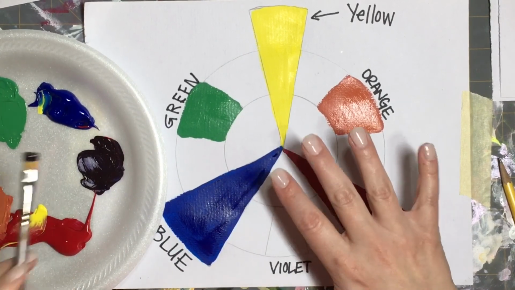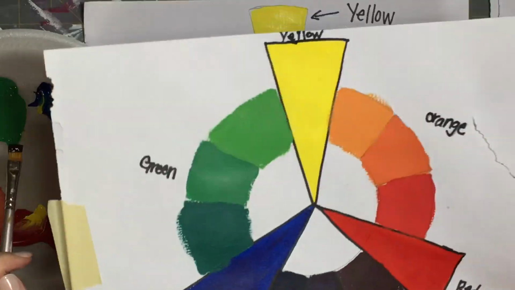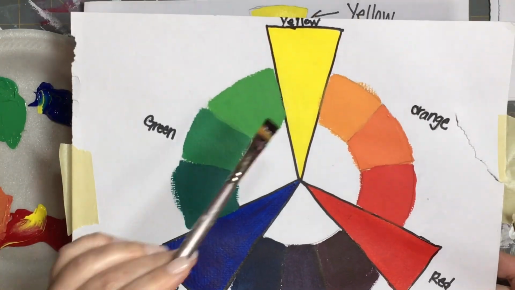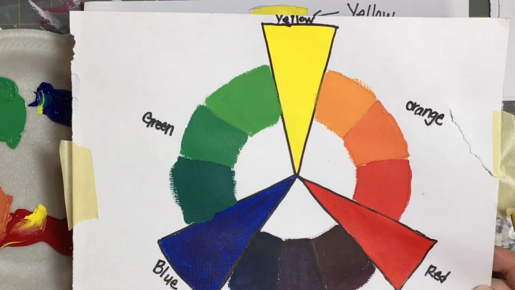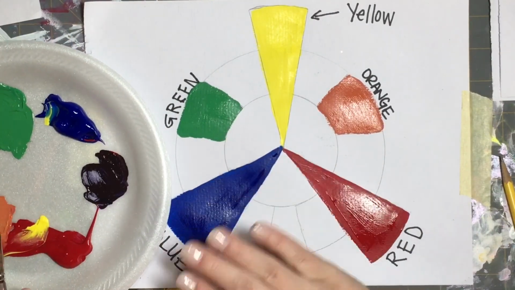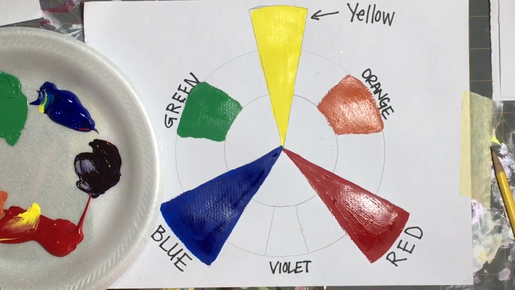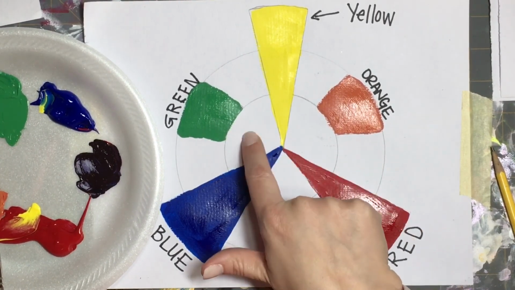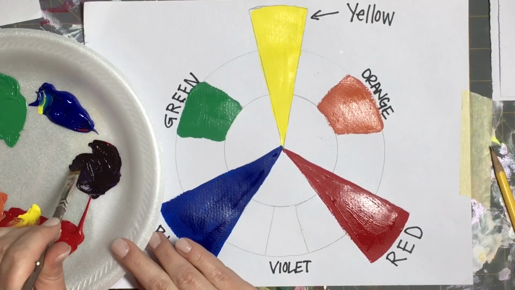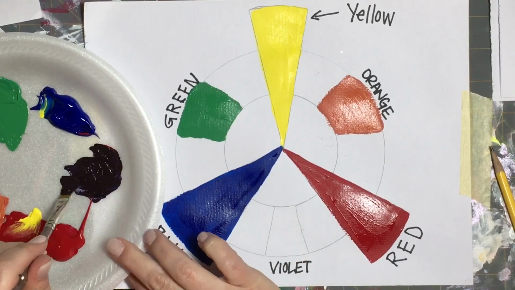I redid my color chart, my color wheel. This one was my original. And so I did all this, and you guys could hear me, but you couldn't see it. So we have started over, and I've got my primary, my red, yellow, and blue, and then I've got my orange and green, and now I'm mixing up some violet. And remember, violet is purple and red because it's in between these two primary colors.